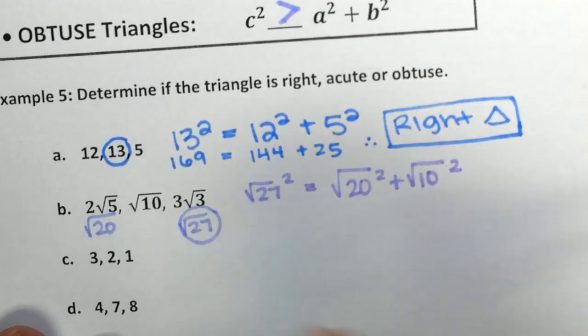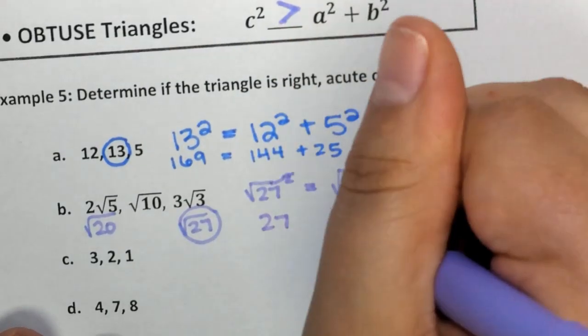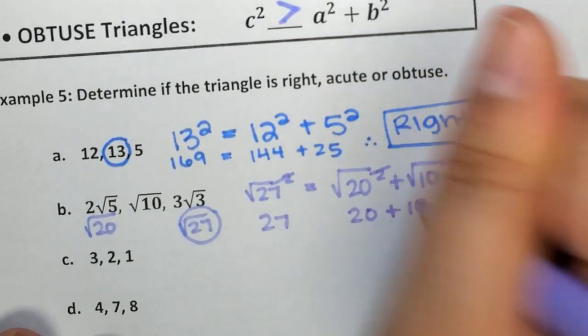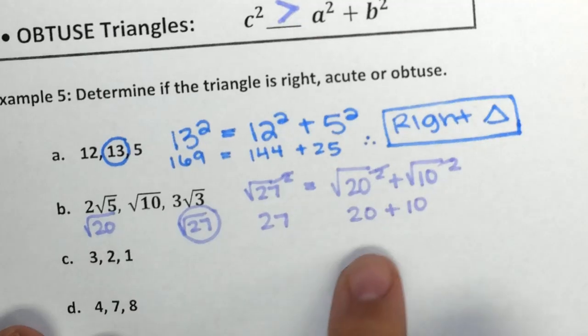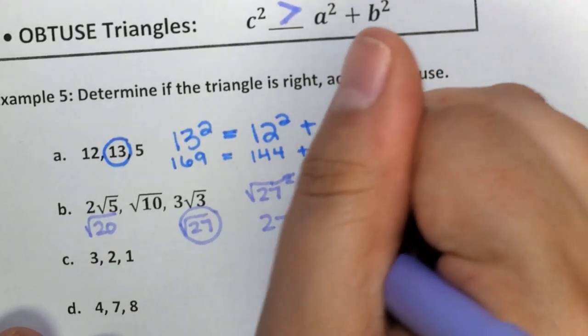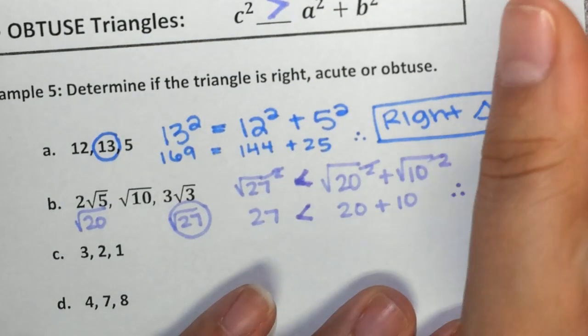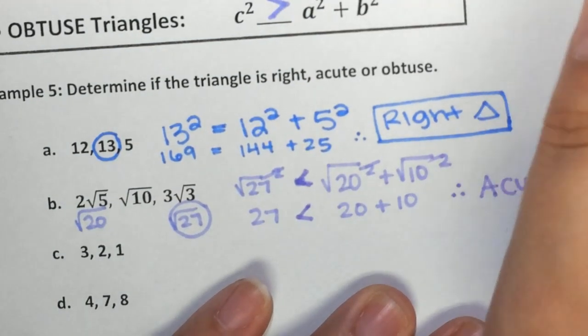Then you just cancel. How does 27 compare to 20 plus 10? 27 is less than. So if it's less than, therefore, what is it? It's acute.